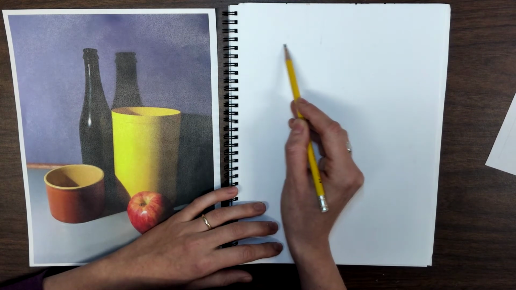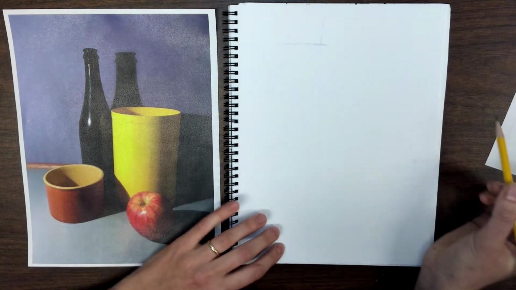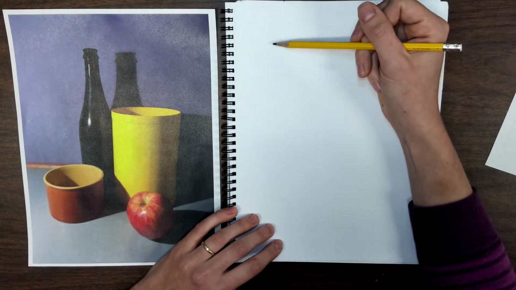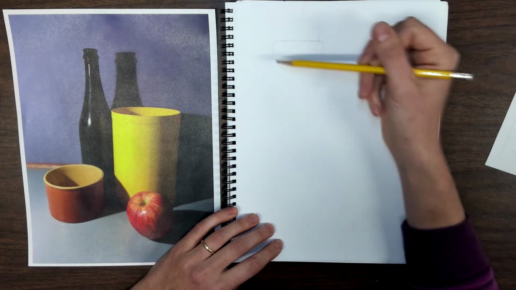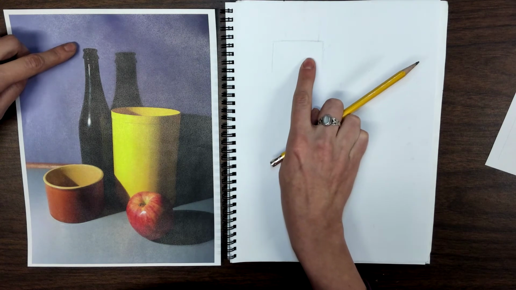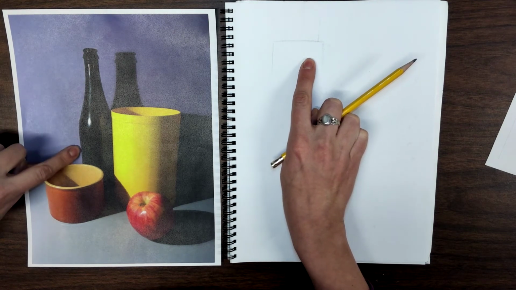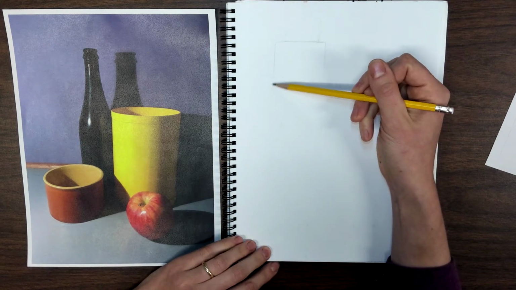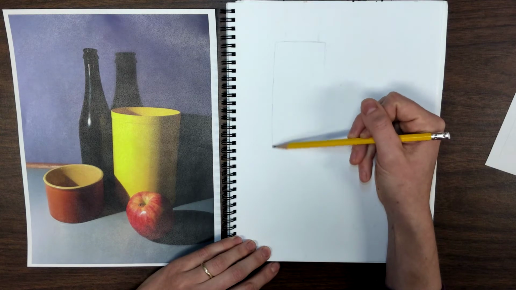make, really lightly, drawing lightly is key for this project, a rectangle shape. So I know that I'm going wider than the top, but then I'm thinking about the widest point, which is at the bottom. And so I'm going to work with horizontal and vertical lines.